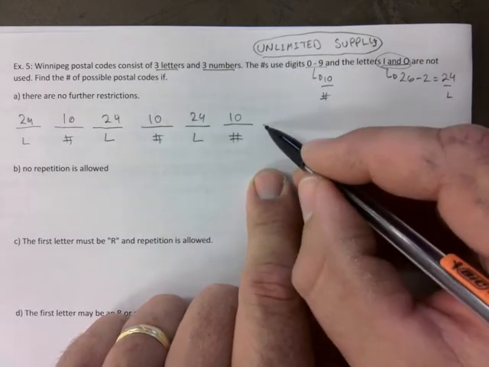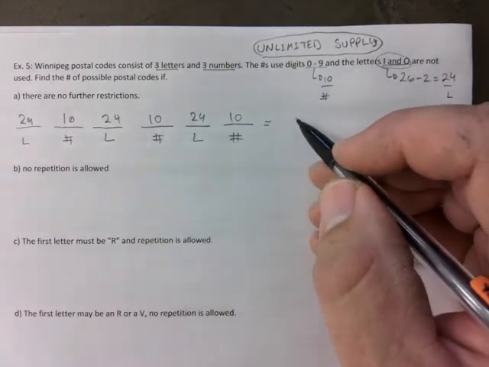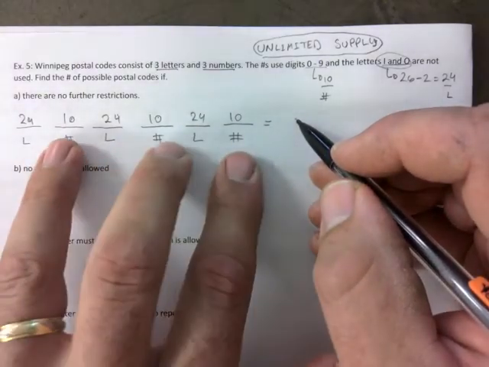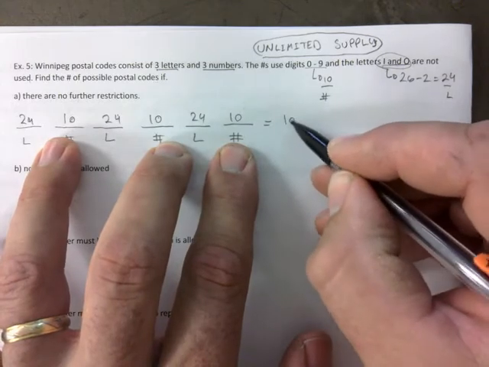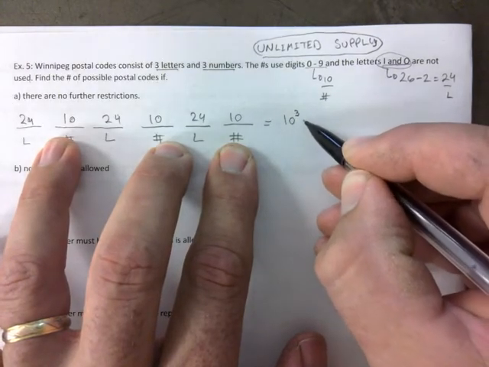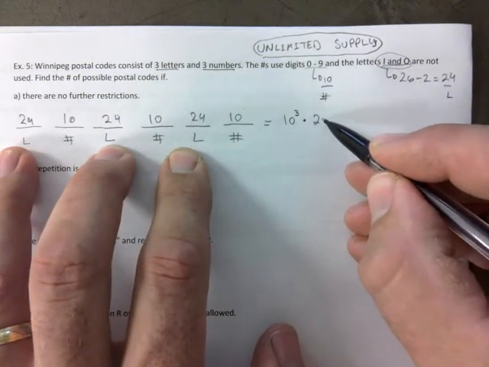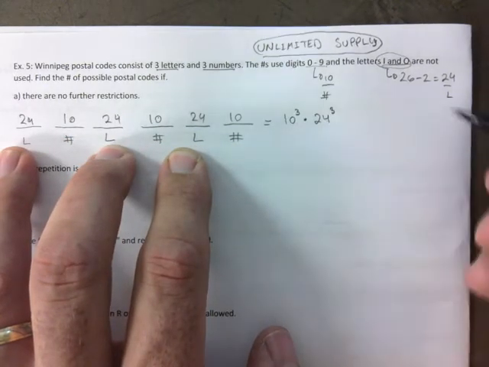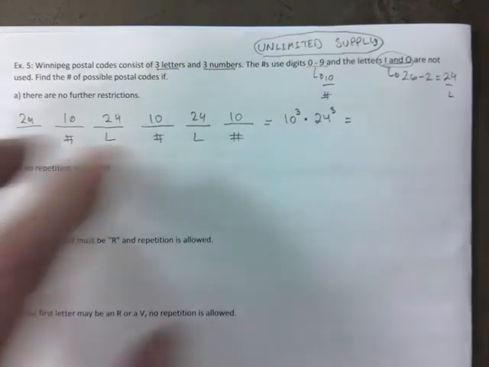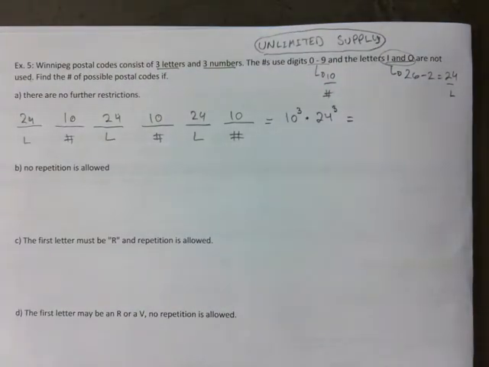Here's where I want you to start being smarter with typing this in. See that there are 3 10s there? So this is 10 cubed times 24 cubed as well. This is where the numbers get really big.